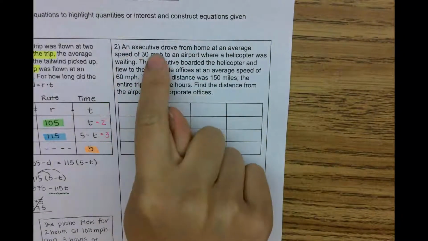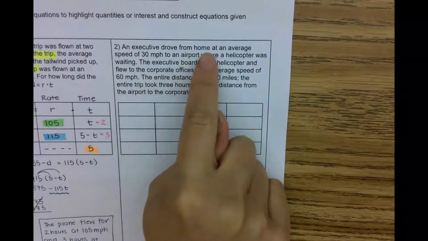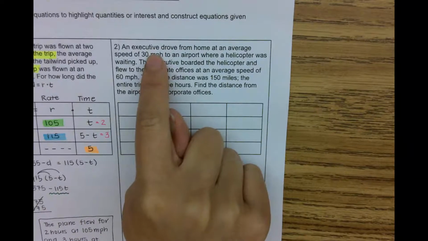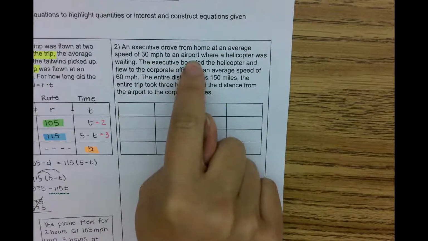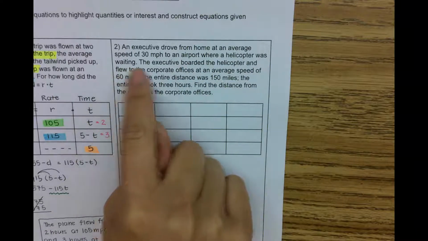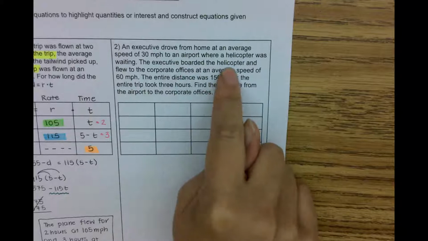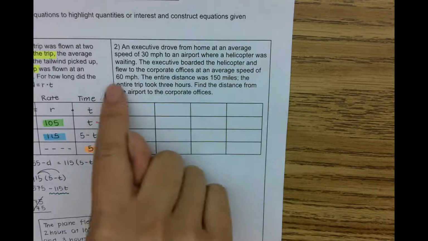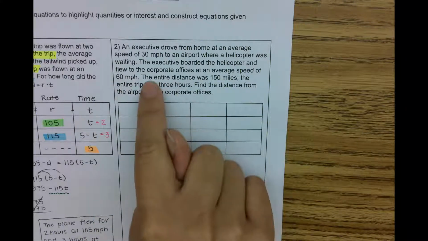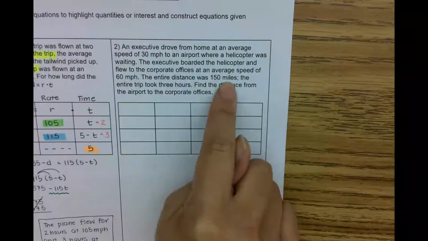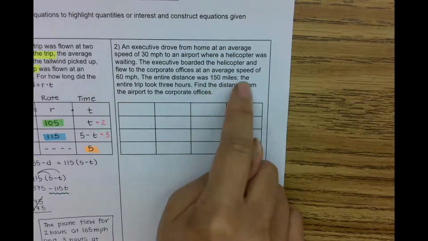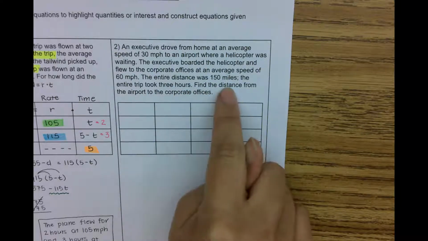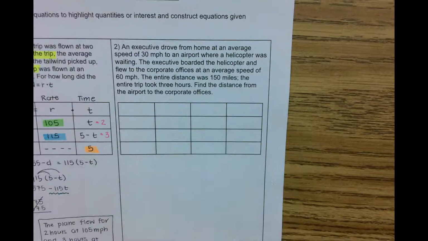An executive, like a boss, drove from home at an average speed of 30 miles per hour. Here we already see a rate. And he drove from home to an airport where a helicopter was waiting. Then the executive boarded the helicopter and flew to the corporate offices at a speed, that's a rate again, of 60 miles per hour. We know the entire distance, that's D, was 150 miles, and the entire trip took 3 hours, that's a time. We want to find the distance from the airport to the corporate office.